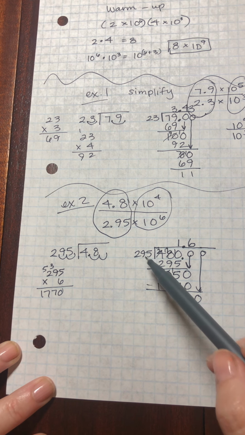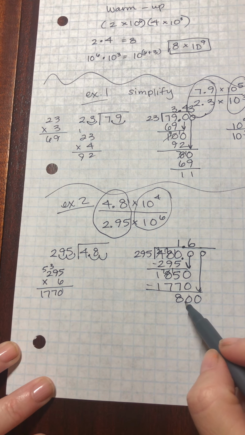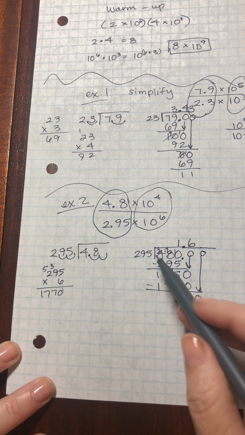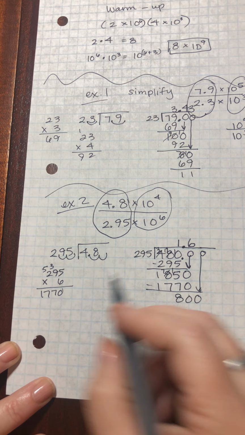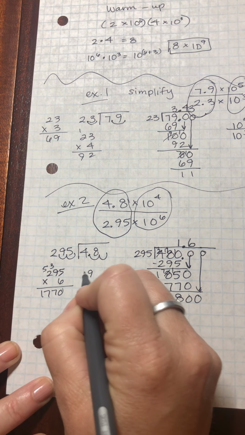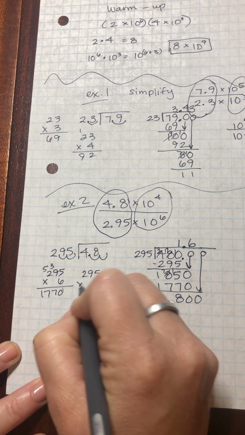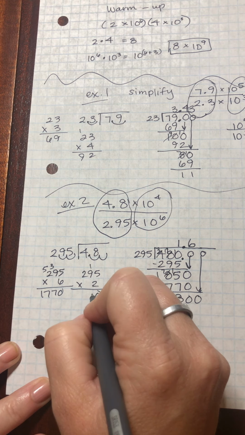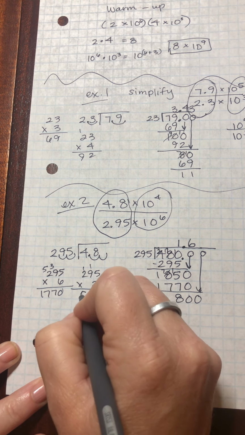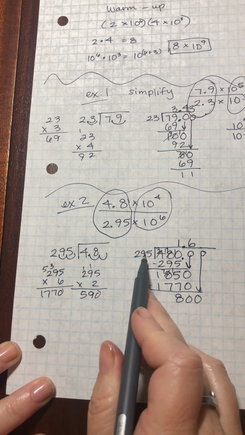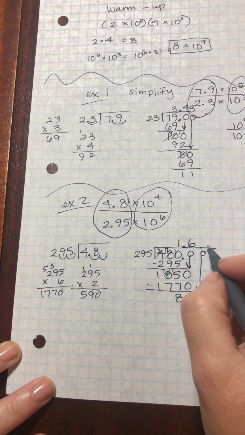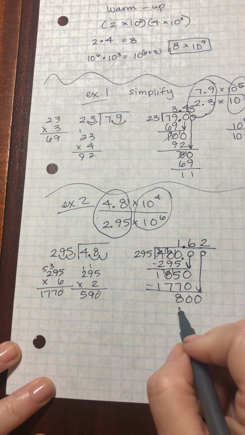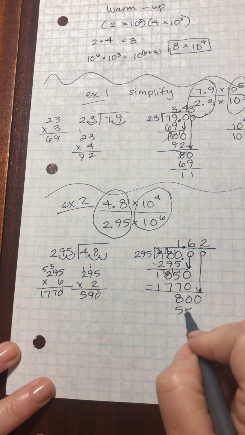So 3 goes into 8 2 times, right? 300 will go into 8 2 times. So 295 times 2. Do the math there. 8, 9. Carry the 1. 590. If I add almost 300 more, that's going to be too big. So 2 is going to be my next number.